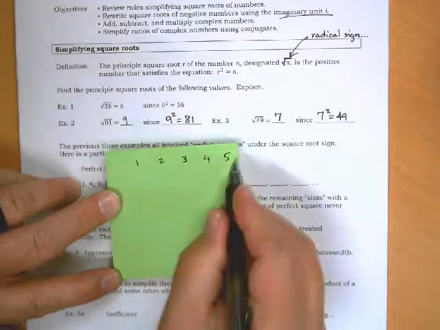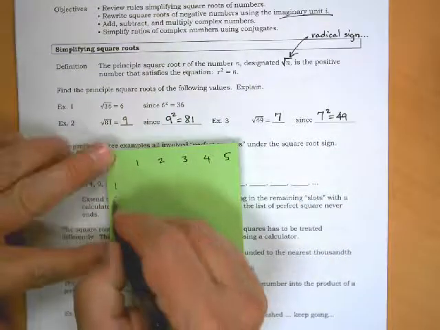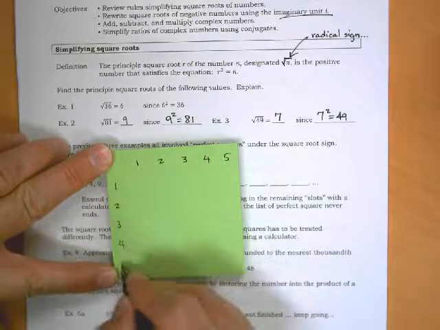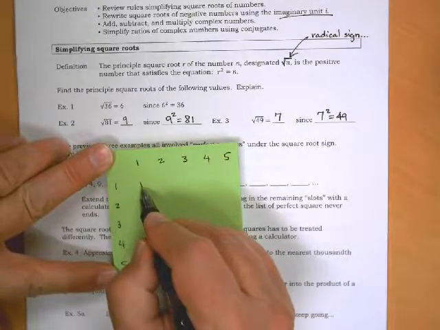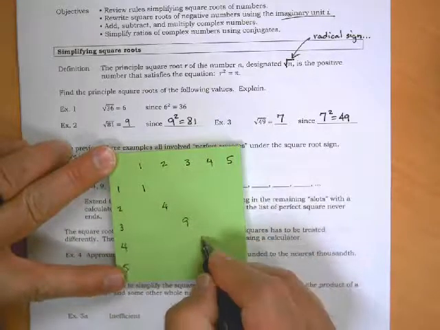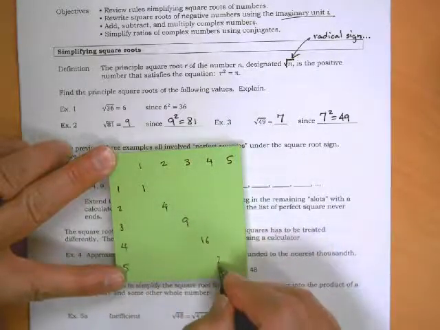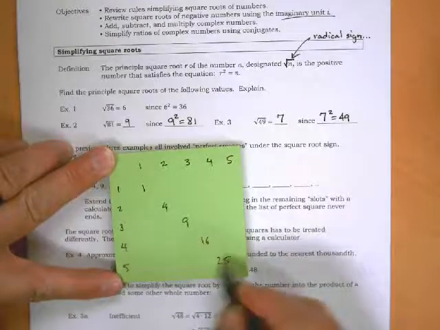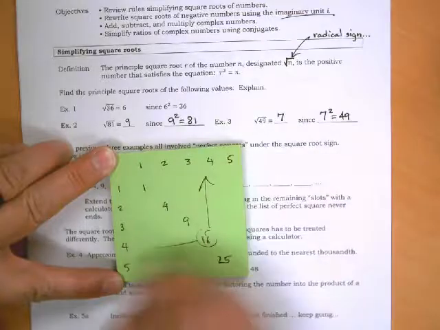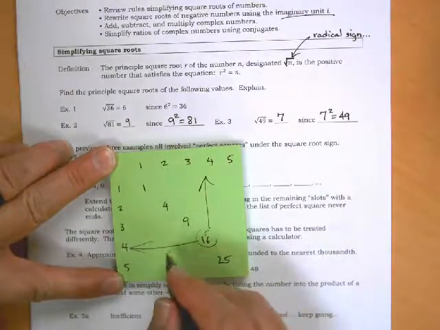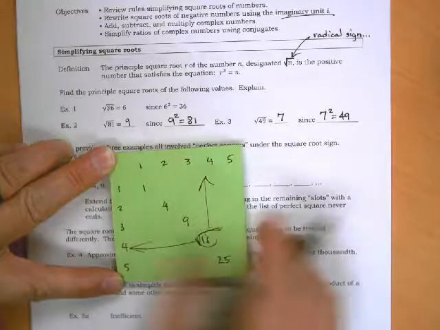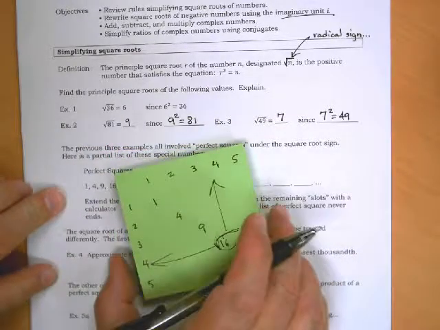You learned all the way up to 12 times 12, but this little piece of sticky paper here doesn't have enough room for me to go that high. 1 times 1 is 1, 2 times 2 is 4, 3 times 3 is 9, 4 times 4 is 16. These are called the perfect squares. And so when you square root this number here, you get 4. So the square root of 16 is 4. That's the opposite of squaring 4.